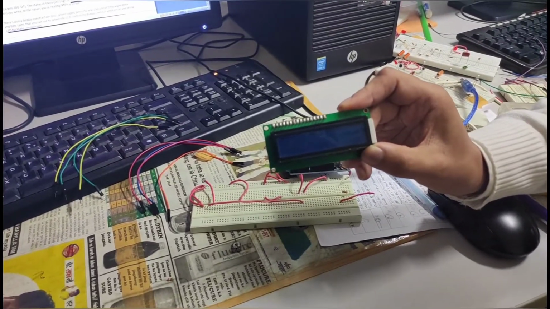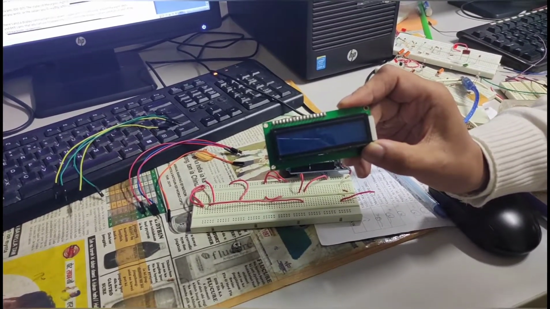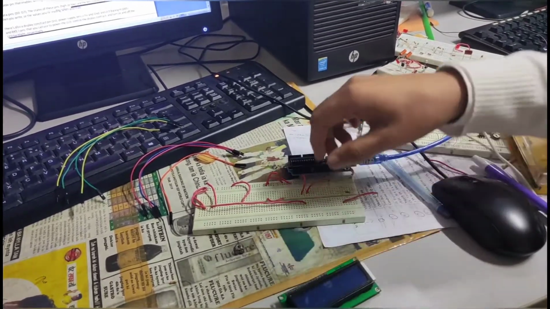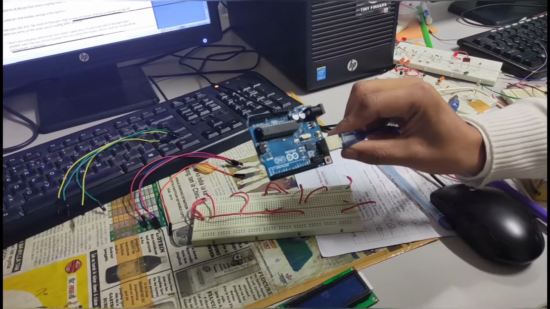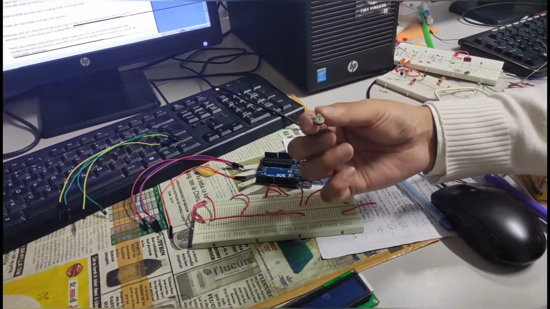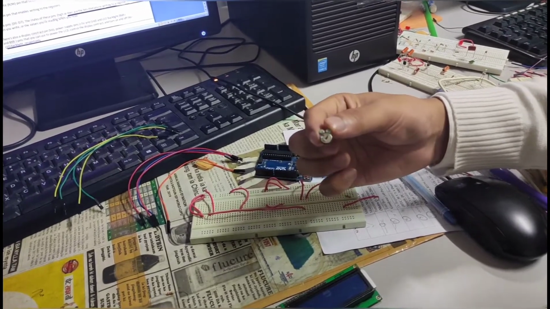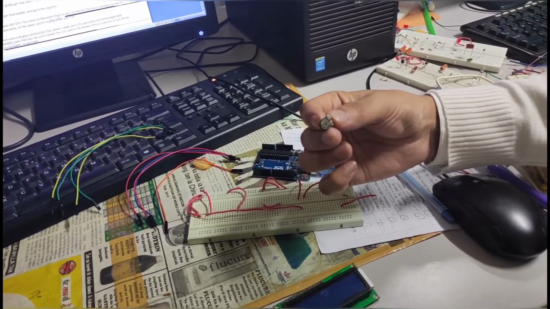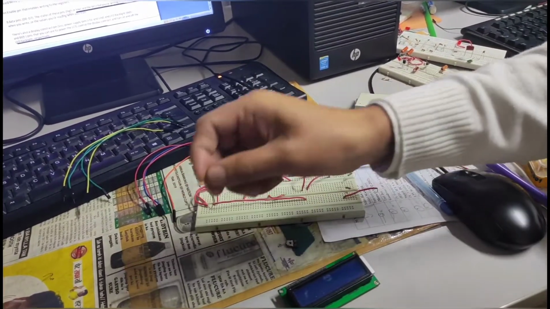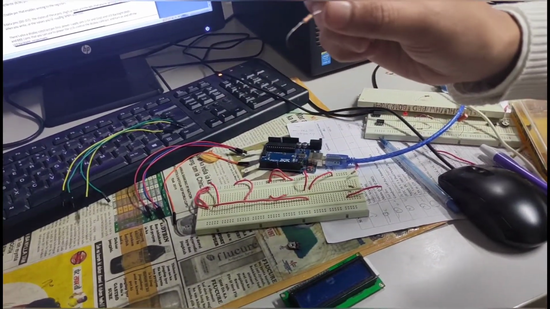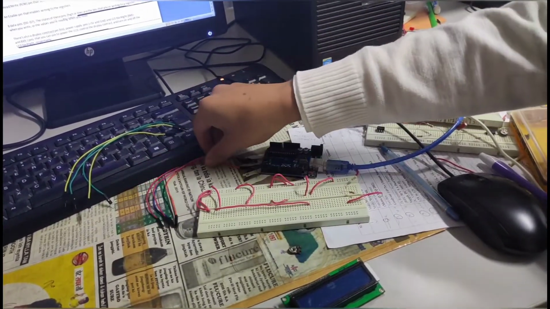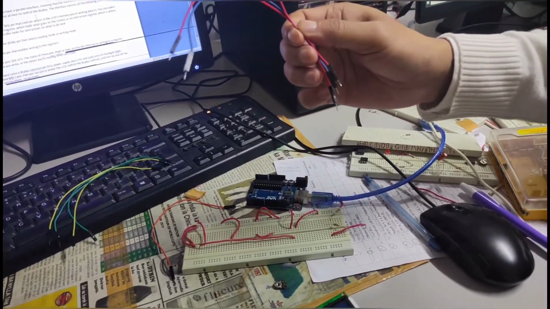So the components required in this project are, the first one is the LCD display, next the Arduino UNO board, the potentiometer which is of 10K, and in this project we will use a preset instead of a potentiometer, and this resistor whose value is 220 ohms, and the last one is the connecting wires, which are jumpers.